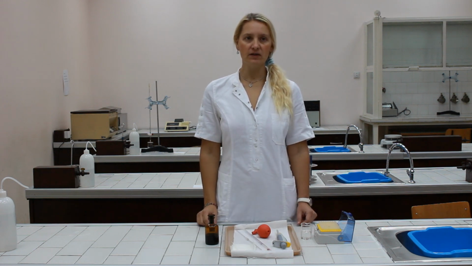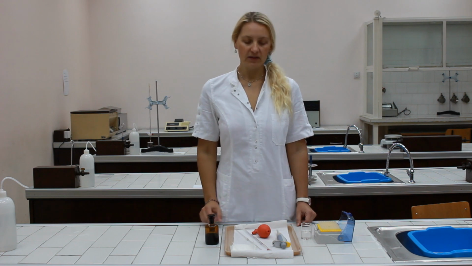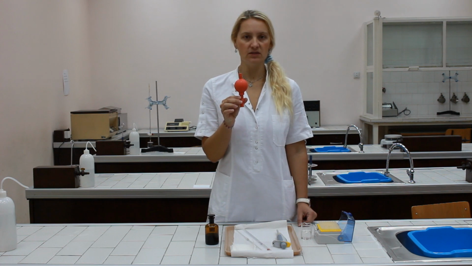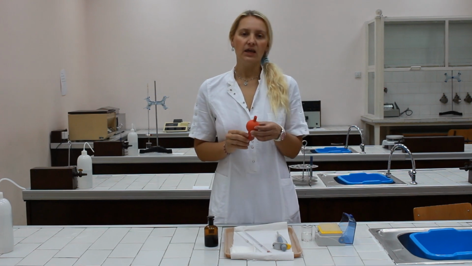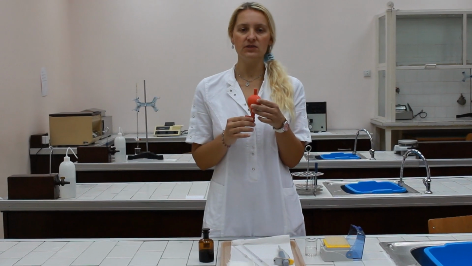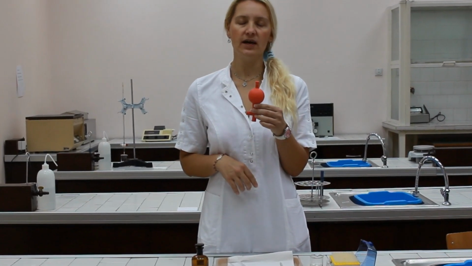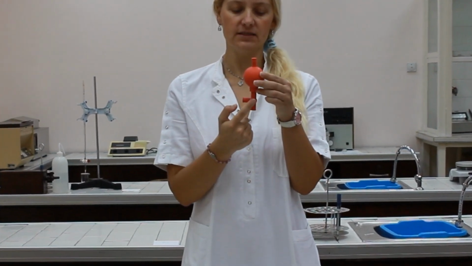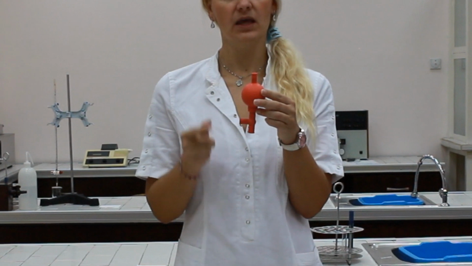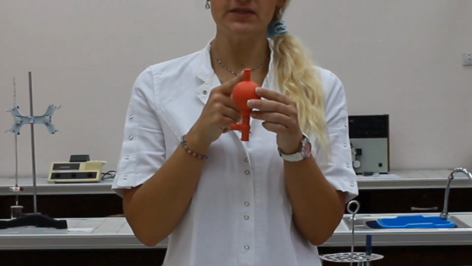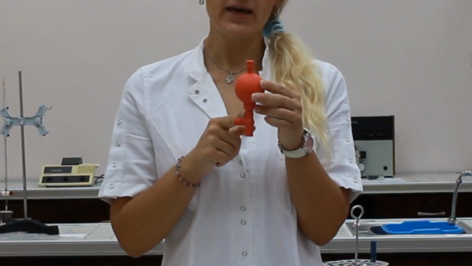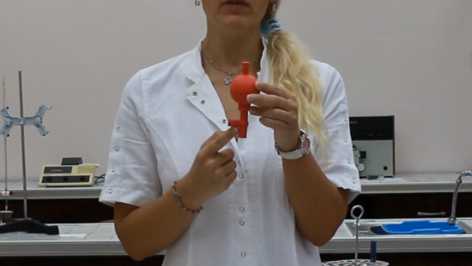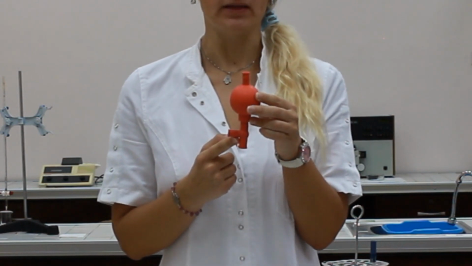There are also several types of pipette fillers, but the rubber-made bulb pipette filler is the one which is commonly used in teaching labs. Each bulb pipette filler consists of several parts. Actually, it has three valves: valve A, valve S, and valve E. Valve A is used to empty the bulb. Valve S is used to draw up a sample, and valve E is used to empty the pipette.